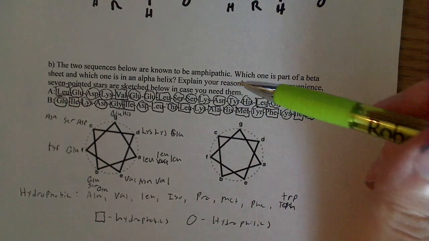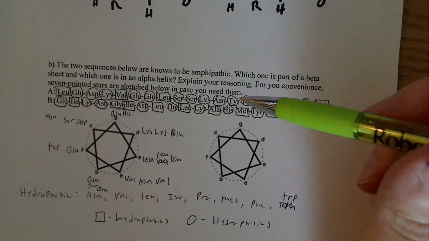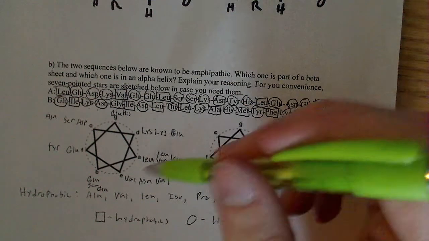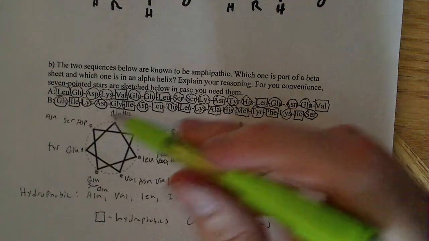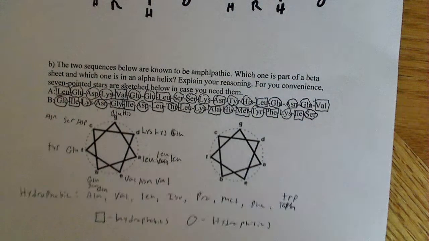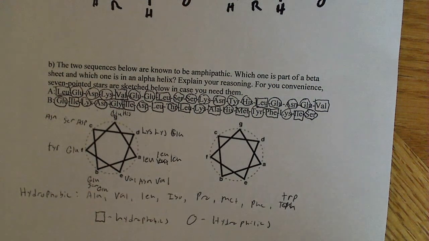So we can kind of see already that there's this sort of hydrophobic region over here and a hydrophilic region back here. So that's usually characteristic of the alpha helix.